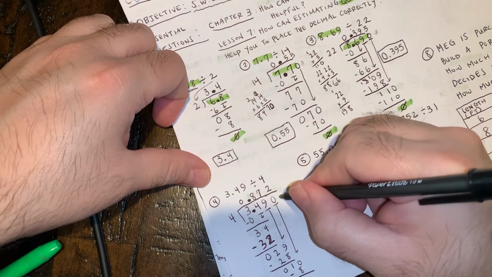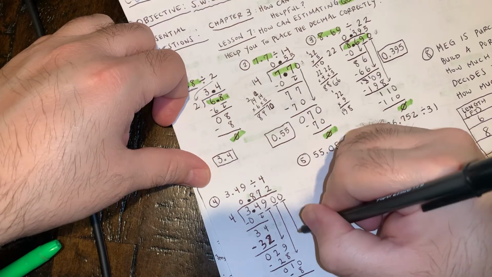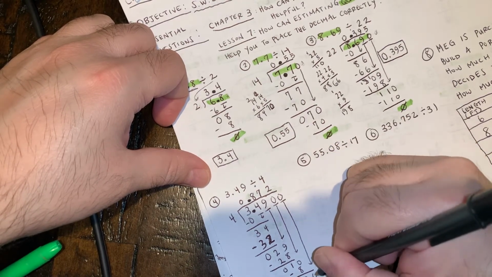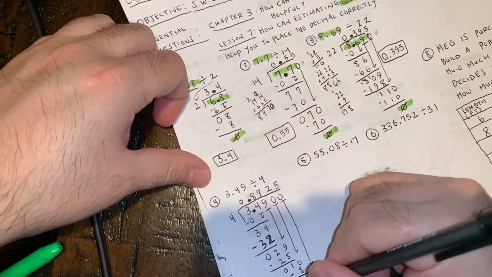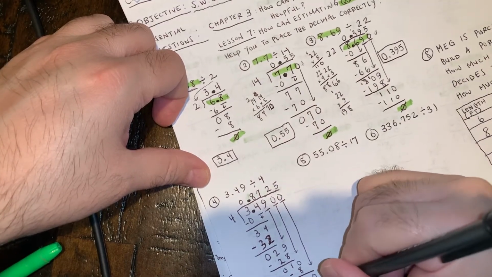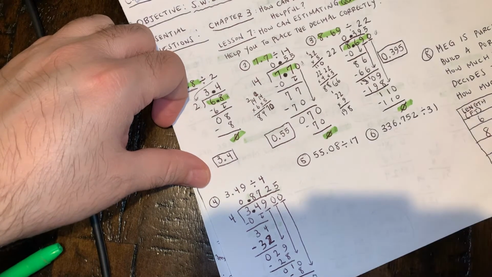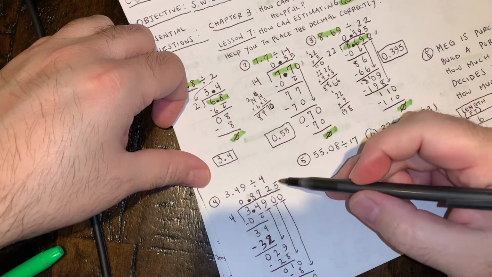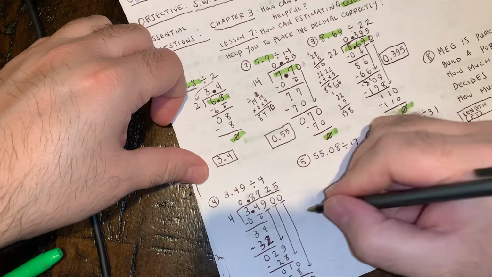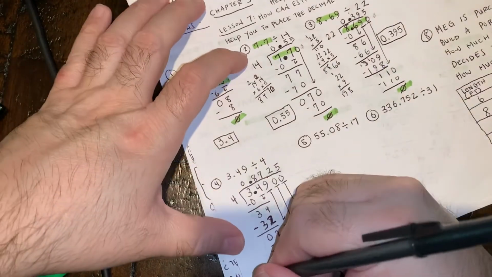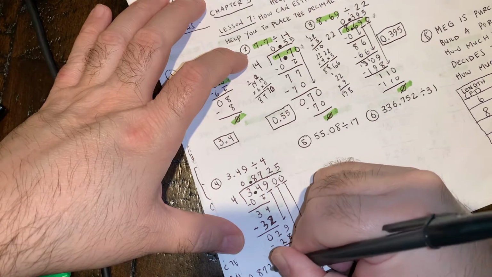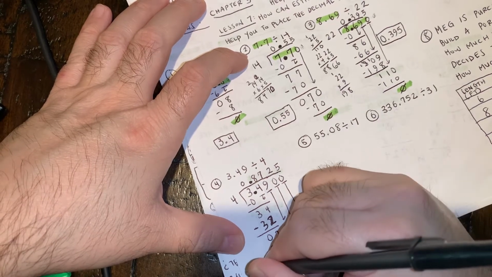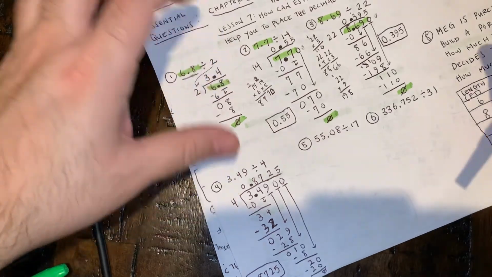I still haven't terminated, so I'm gonna put another 0. Keep on putting zeros until you end. Now 4 goes into 20 5 times, exactly. So that's where I terminated. I have finished. There's nothing to bring down, so I have terminated. So your answer is 8,725 10,000ths. So keep on going until you terminate.